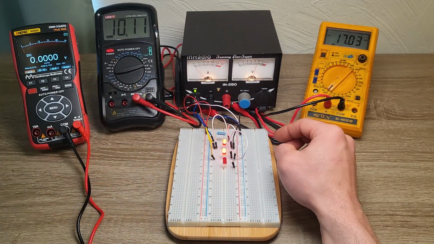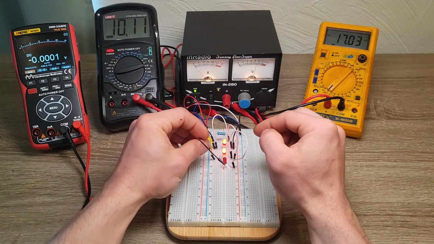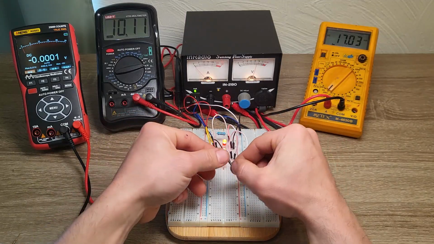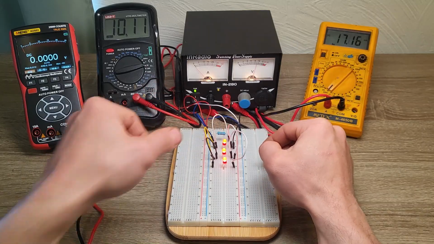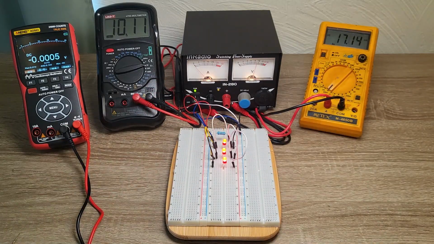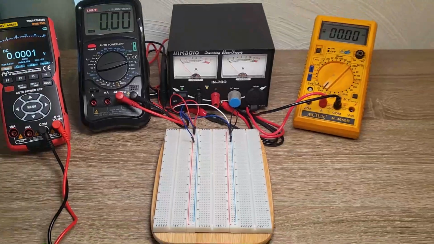Oh, and then one more extra is shining. And the third one as well. Mission successful. The current rises a little bit, but not just a tiny bit.